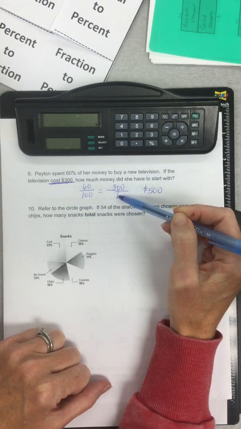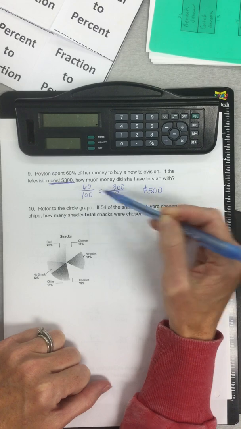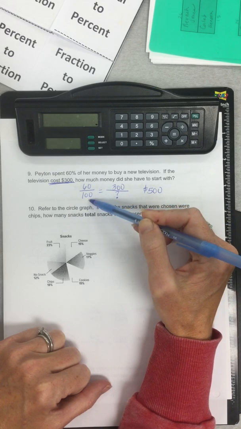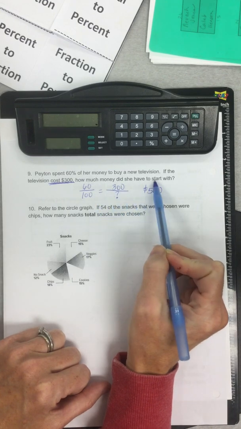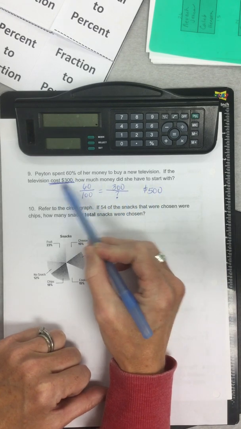If you would have put 300 on the bottom, you would have cross multiplied here and divided by 100 and gotten $180, and that just doesn't make sense. She wouldn't start with $180 if the television cost $300.